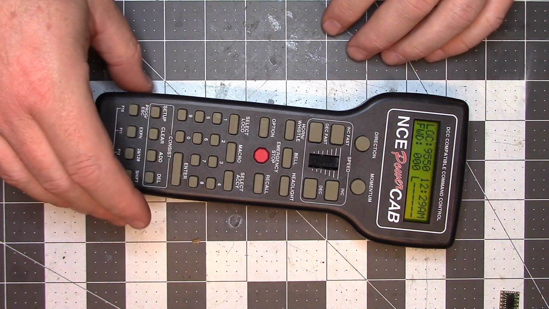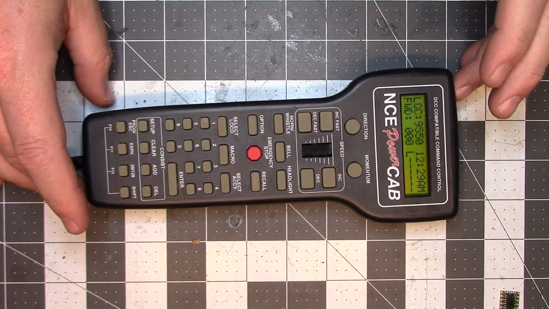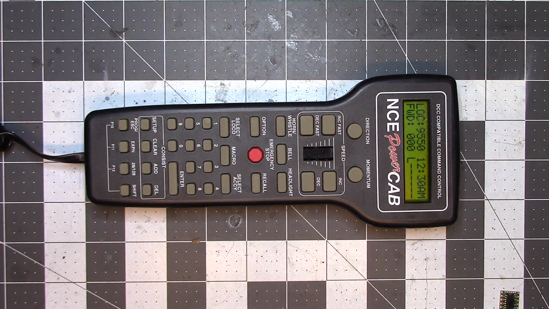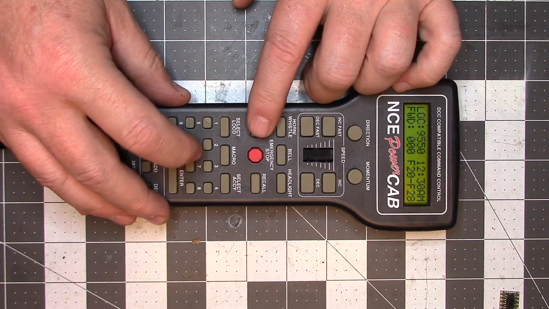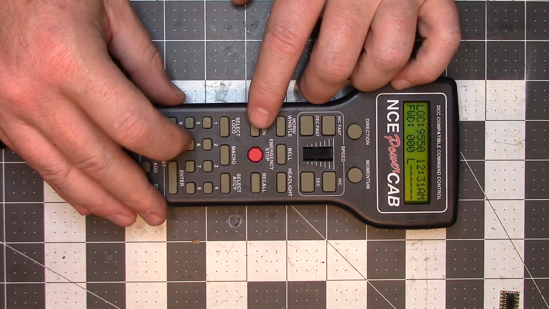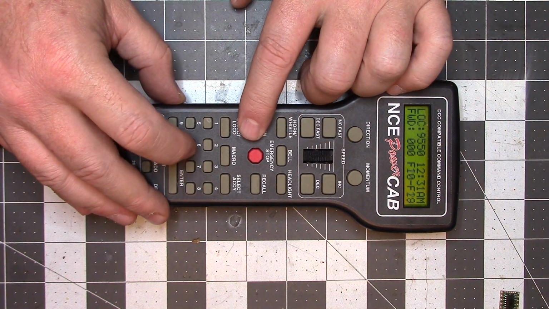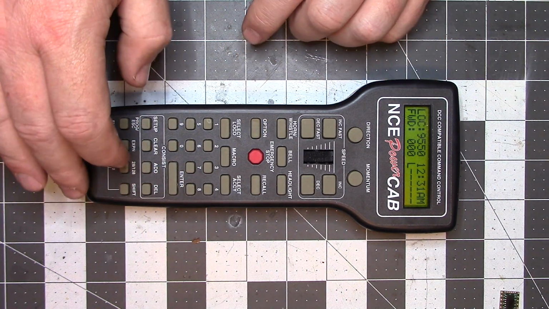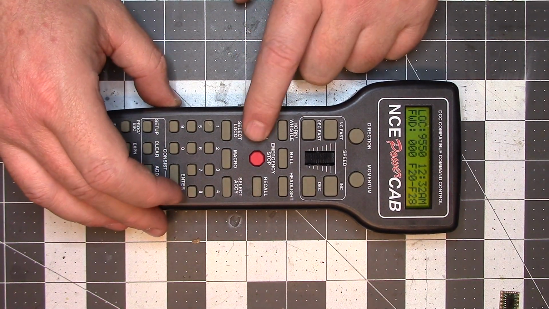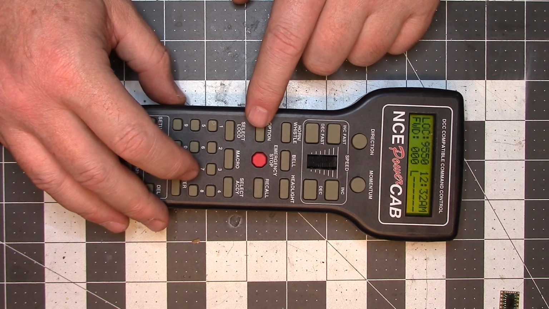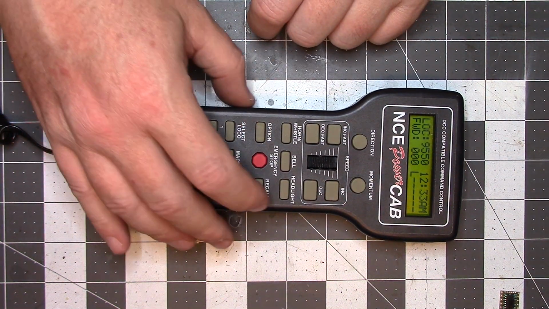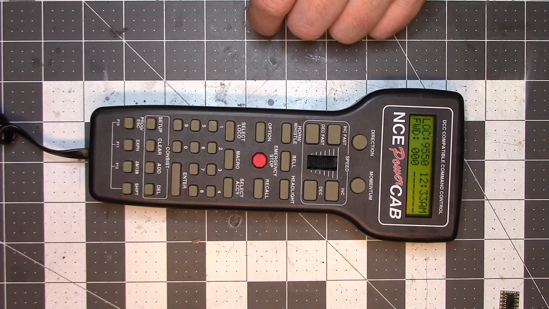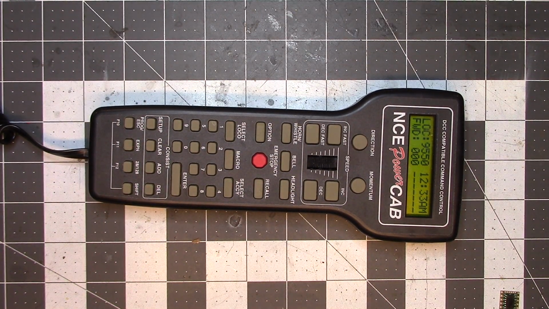So I guess that is an easy peasy way to set up your power cab, if you haven't already done it. I had never done that before, so it works out pretty well.